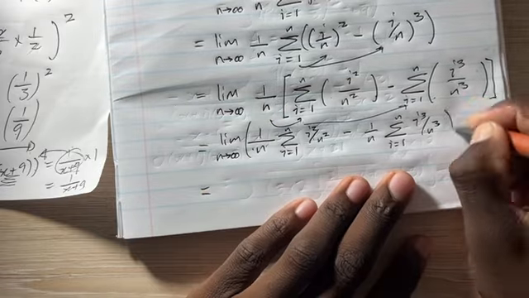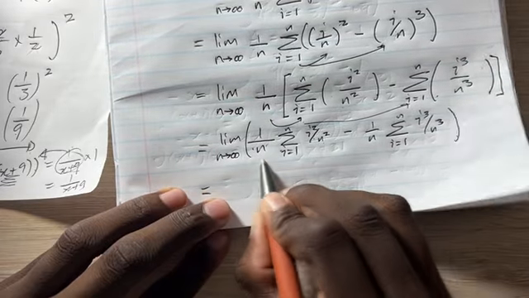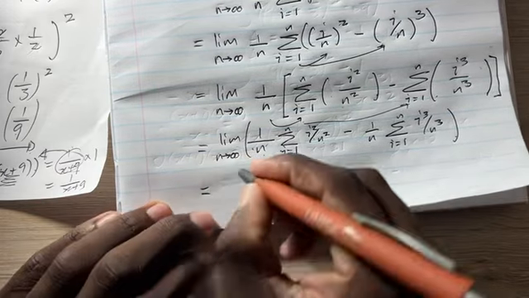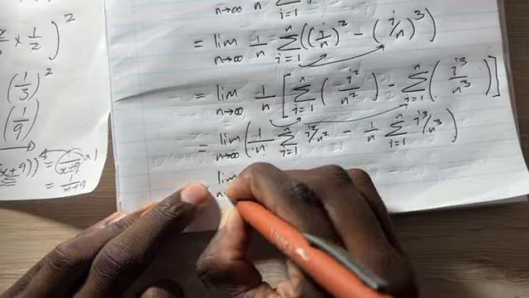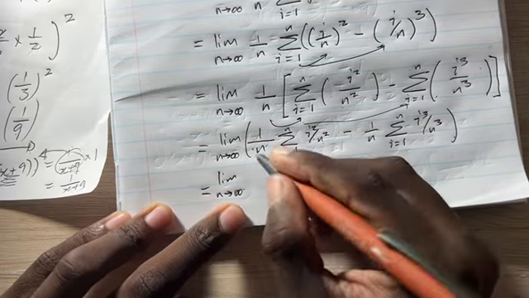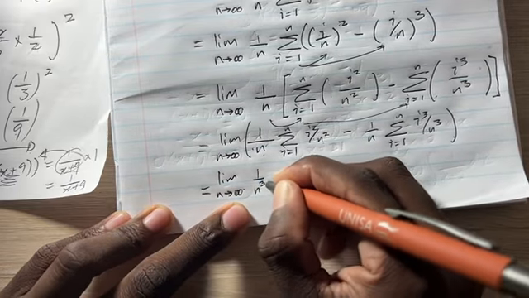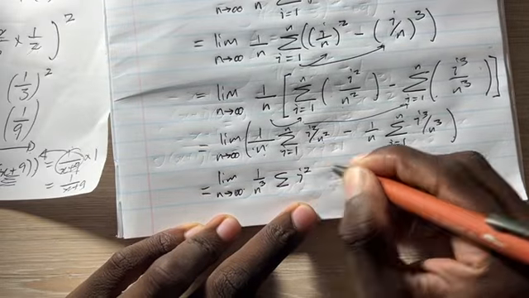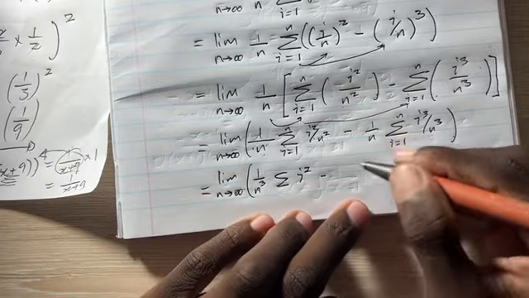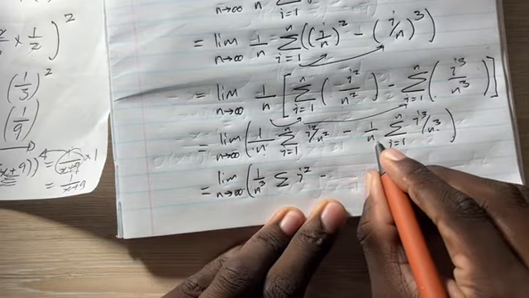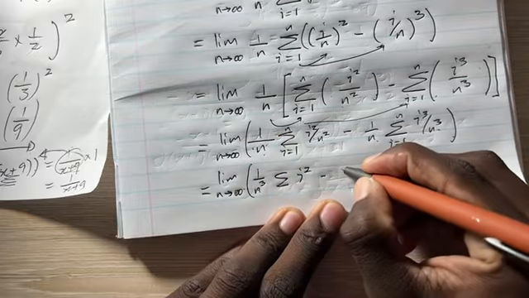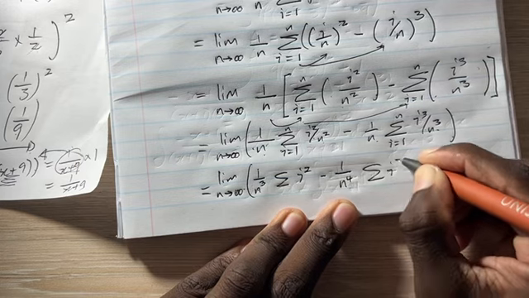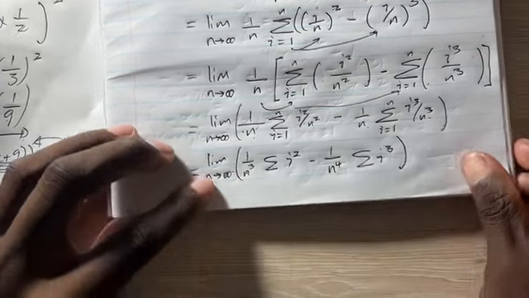So we're going to take this n squared out. And if you take it out, since it's 1 over n squared, it's going to make this n cubed. So we have the limit as n approaches infinity of 1 over n cubed, sum of i squared, minus, this is going to be 1 over n to the 4th by the same logic, 1 over n to the 4th, sum of i cubed. Okay, this is what we have.